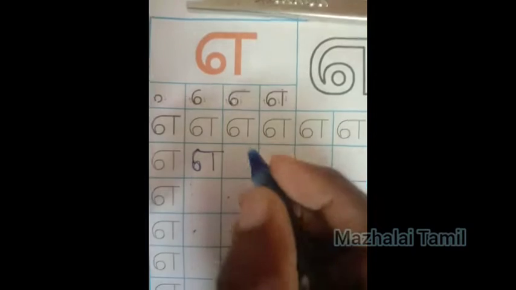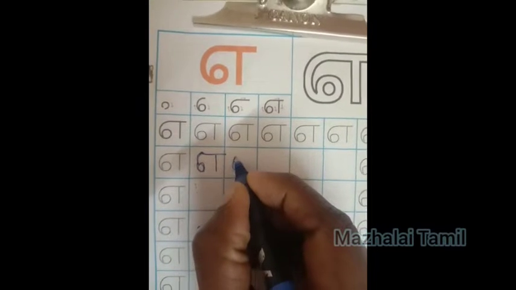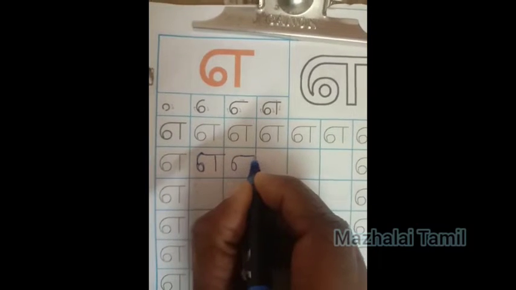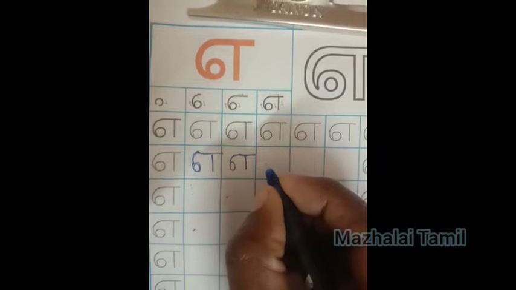A. One loop, just right side curve with one sleeping line, one standing line. This is A.